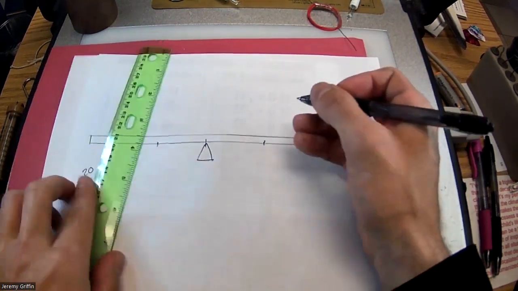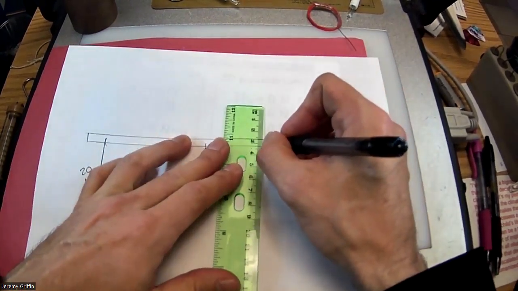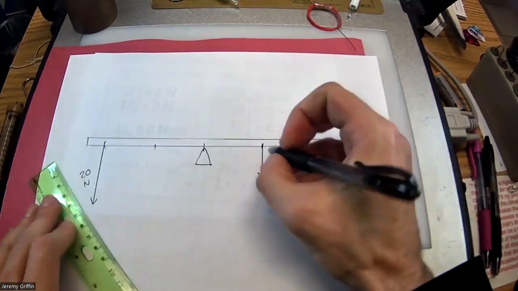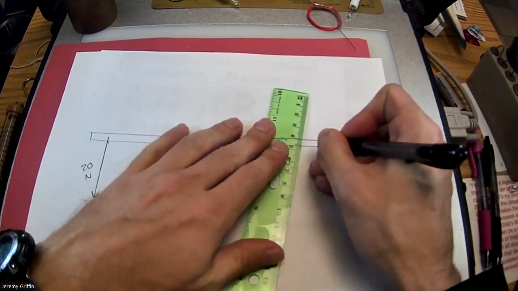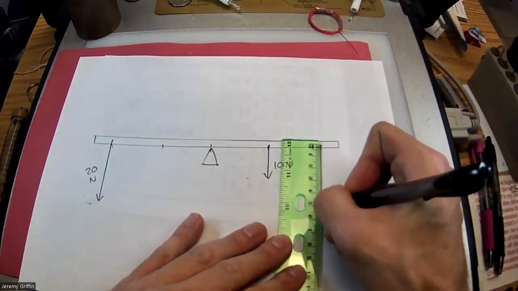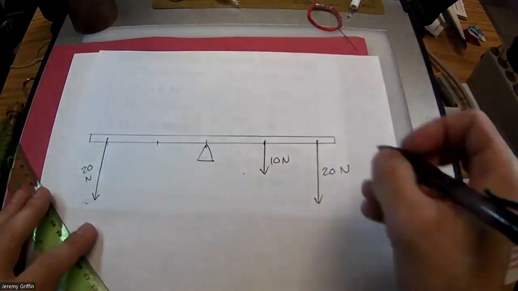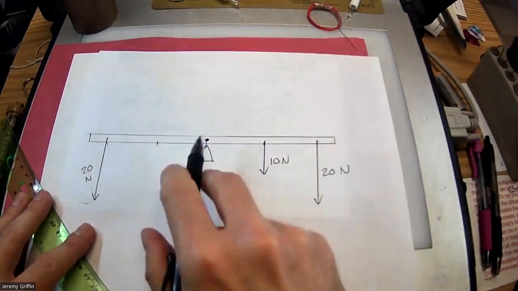What's that there? Centimeters, right? Good practice. 10 newtons, and 20 newtons. Okay, so you have that, and there's a pivot. We'll define this as a pivot.